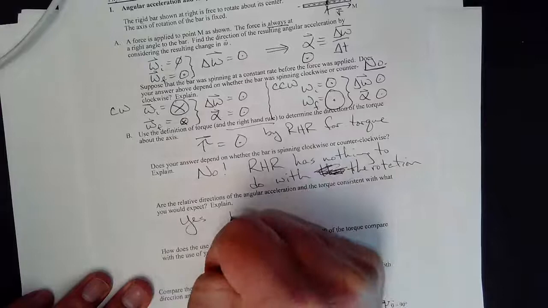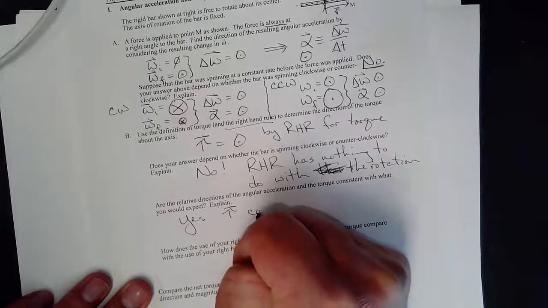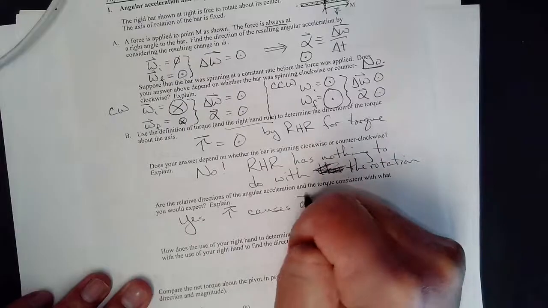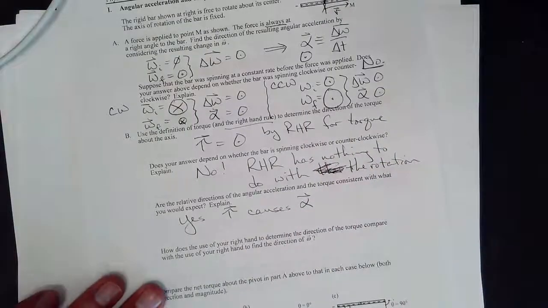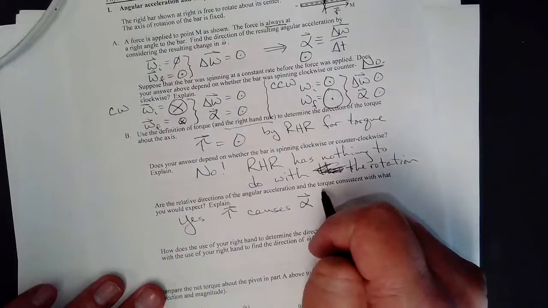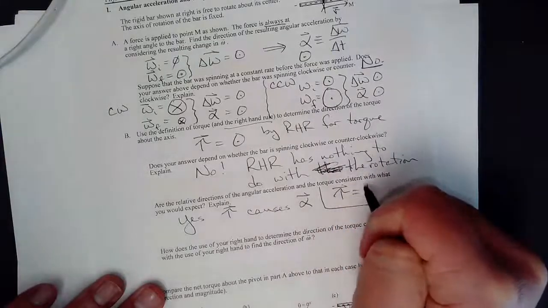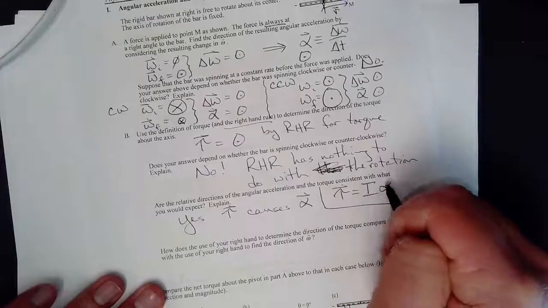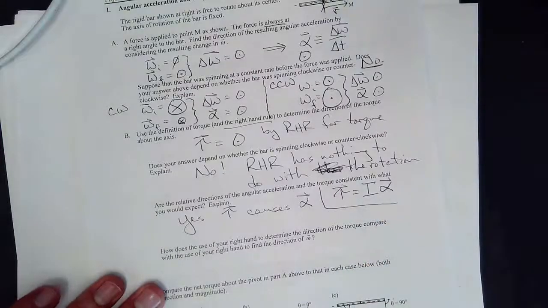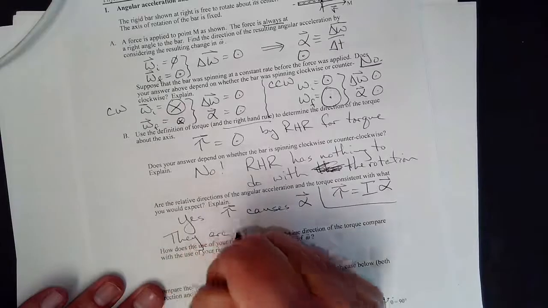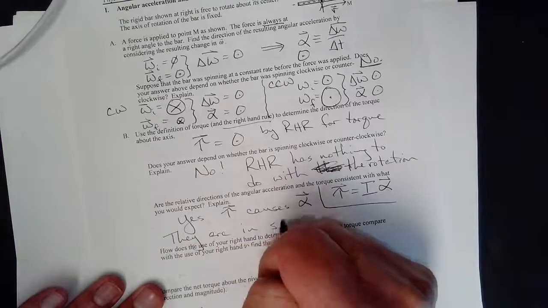Torque causes angular acceleration. In class, we found that torque is equal to the moment of inertia times the angular acceleration. So they are in the same direction.